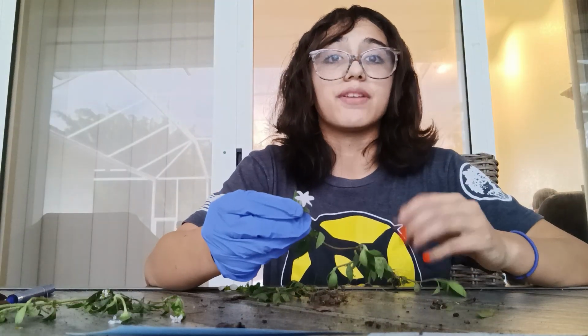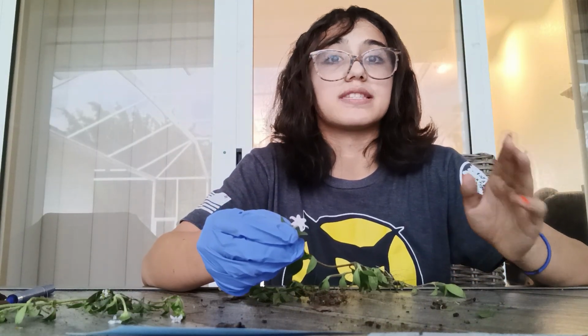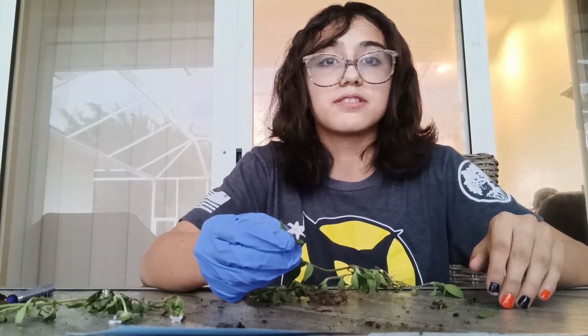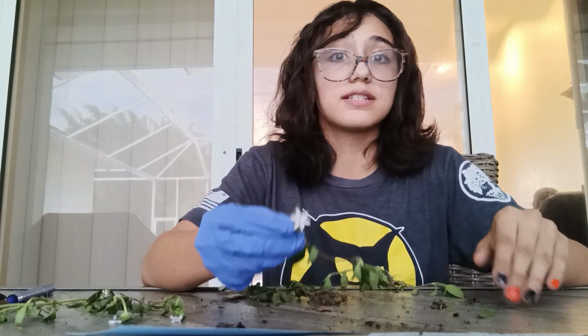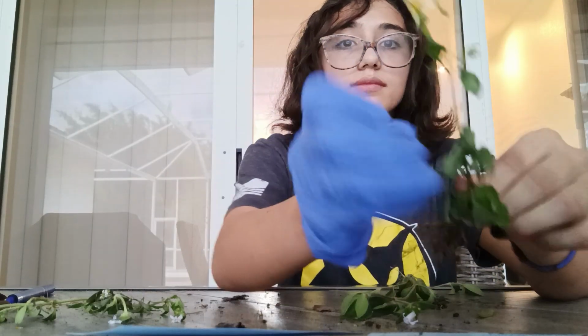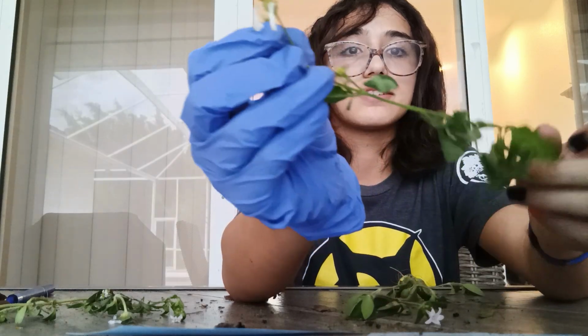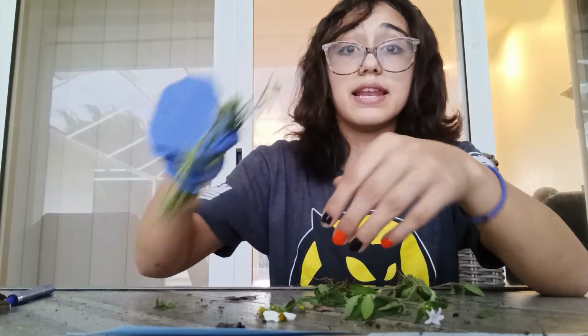And then next we have the male reproductive system, which is the stamen, also classed as angiosperm. The structure: male reproductive parts with filaments and anthers. These produce pollen and fertilize ovaries. Stamens surround the gynoecium and are crucial for sexual reproduction in the flower.